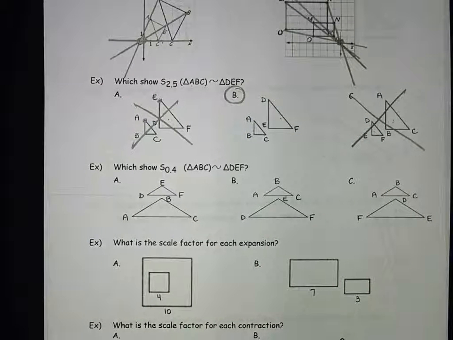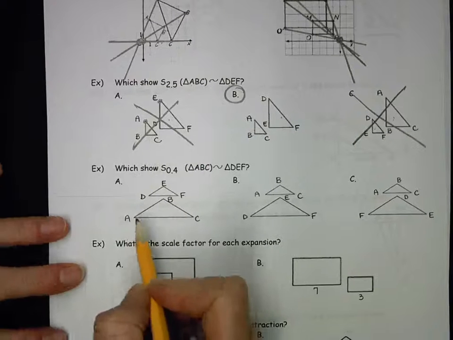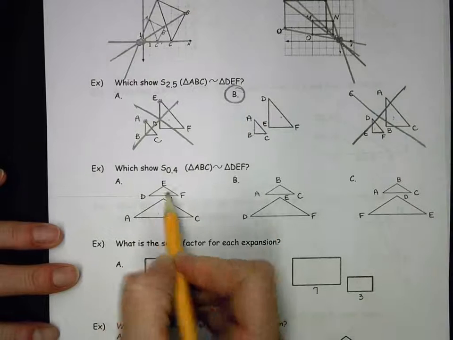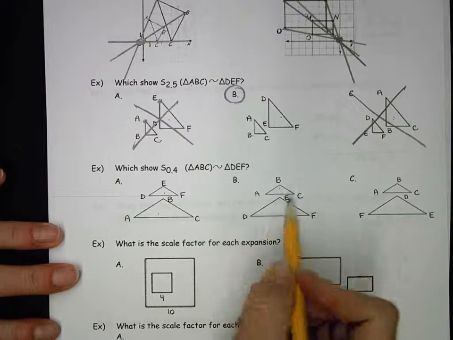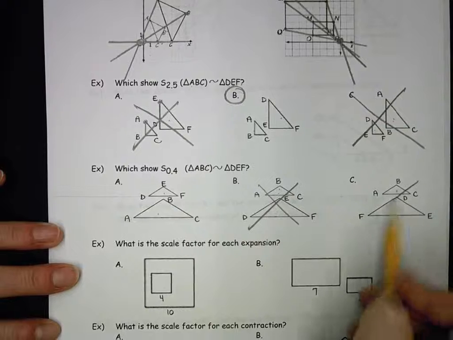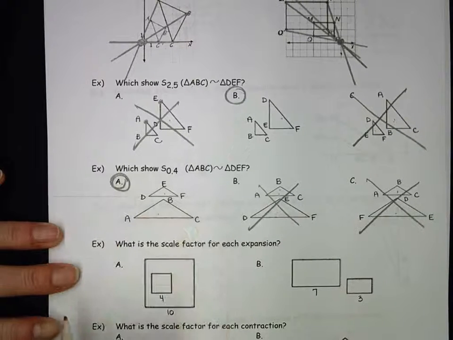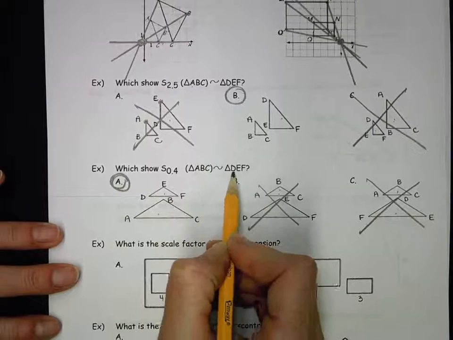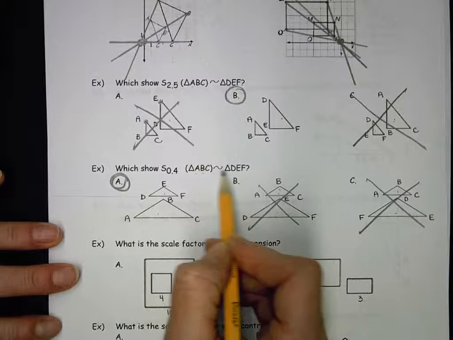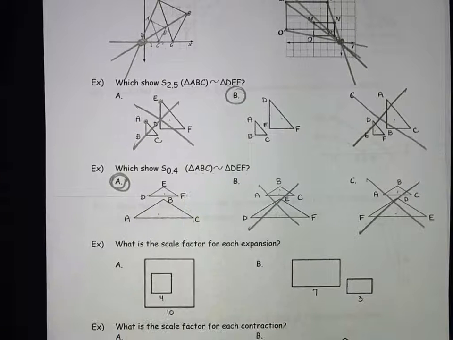In our next example, we now have a scale factor of 0.4, which means our triangle should be getting smaller. So if you take ABC to DEF, we should have ABC being the bigger picture and DEF being the smaller picture. So in this case, ABC is bigger, getting smaller. This does not have that. This one's getting bigger, so that's wrong. This one's getting bigger, so that's wrong. So our answer must be A, and then we must match points. A matches D, B matches E, and C matches F, just like it says in the triangles.